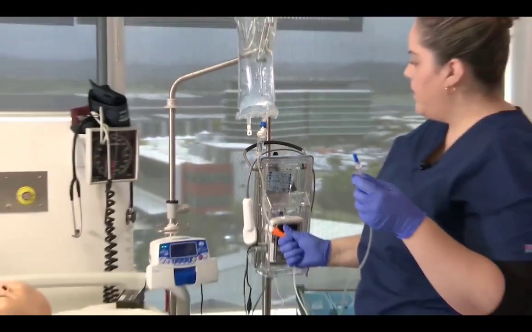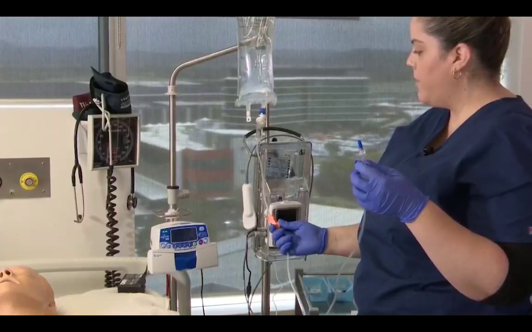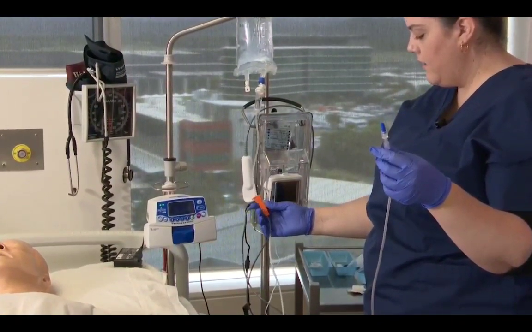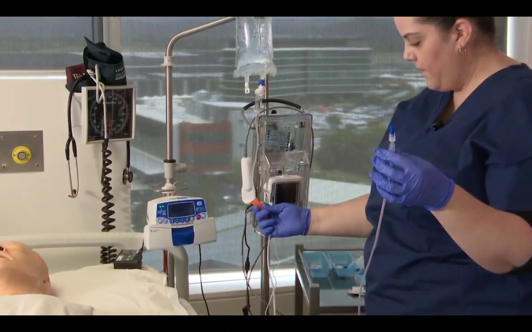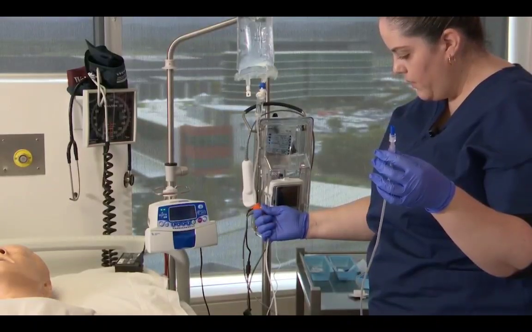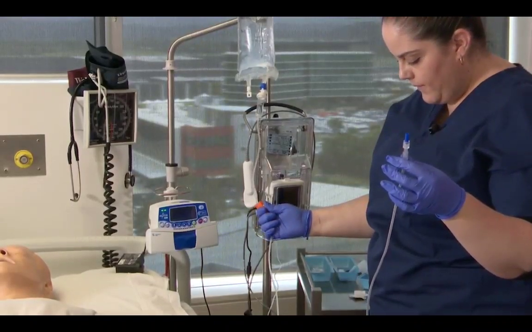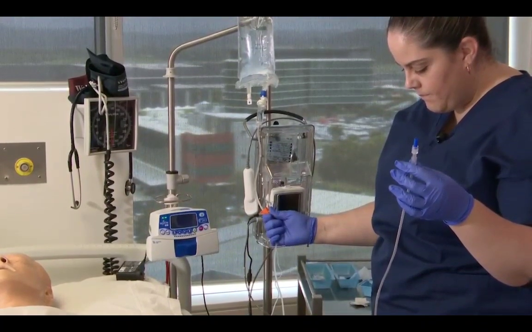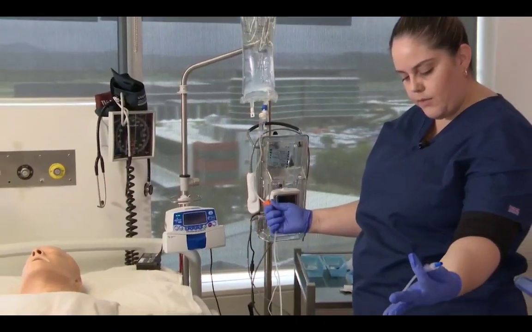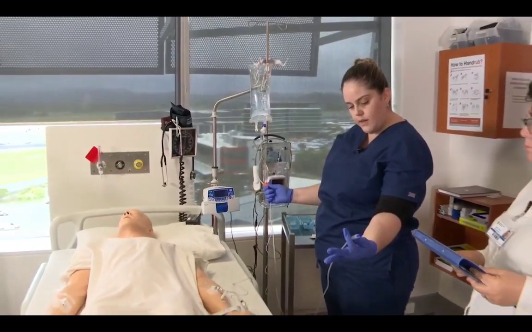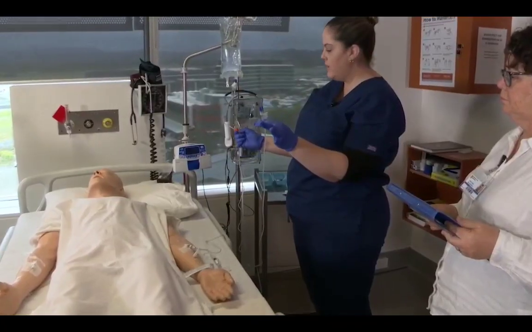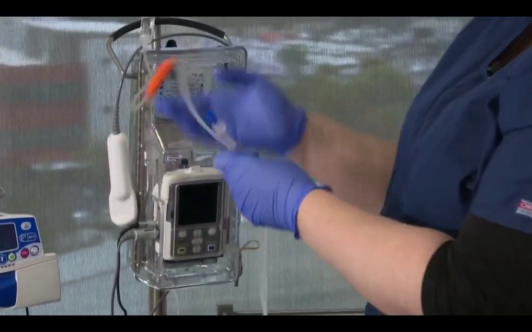And then going to open my roller clamp to let that prime, and I want to do that slowly to make sure I don't prime this full of air. And then once it's hit the roller clamp, I need to just let it open a little bit more. Okay. And then it's coming through to the end here. And then once it hits the end, I just close the roller clamp.